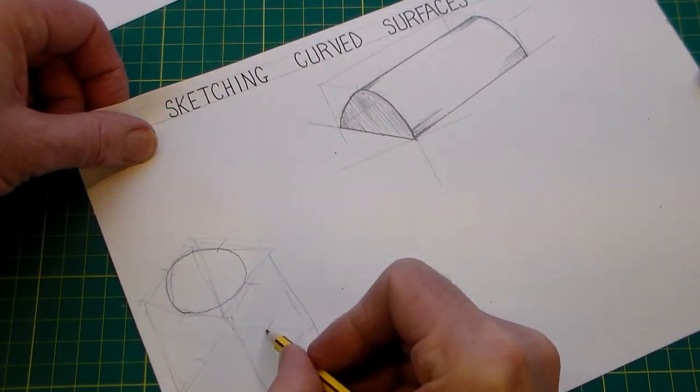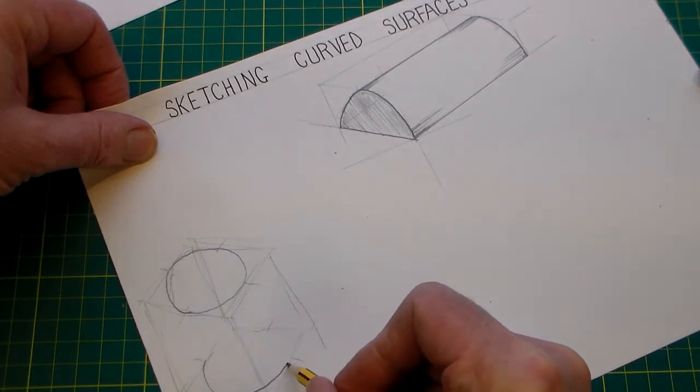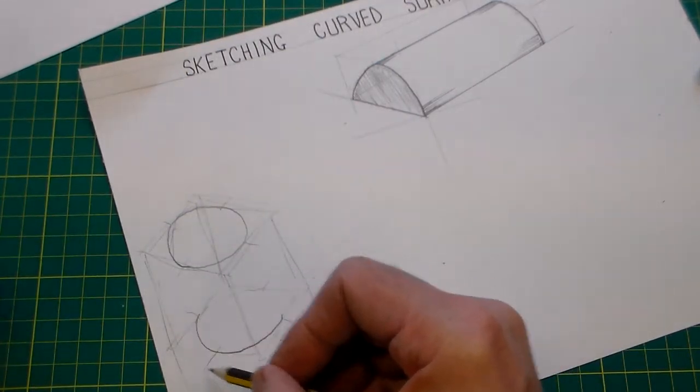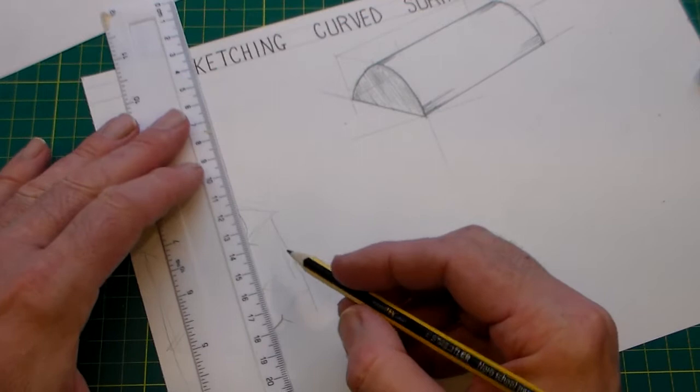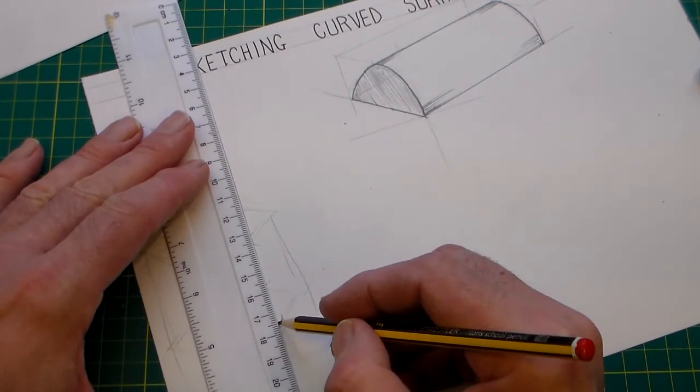And this does take some practice. This one obviously I only actually need these faces round to here. So I've got my ellipse here, and my ellipse there, then I can take my ruler from this to there and there.